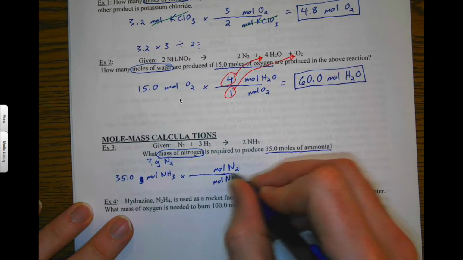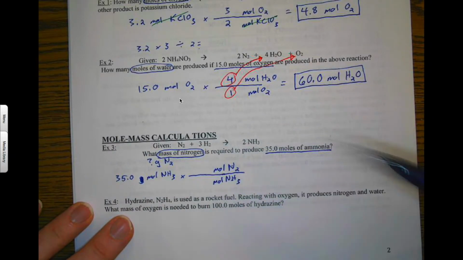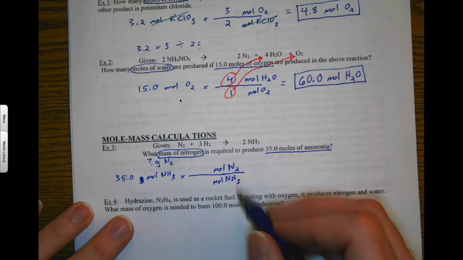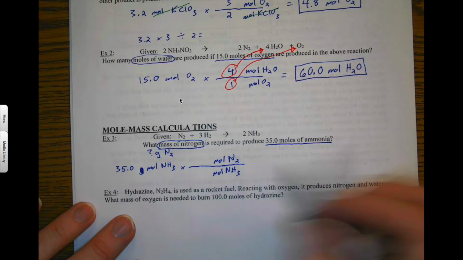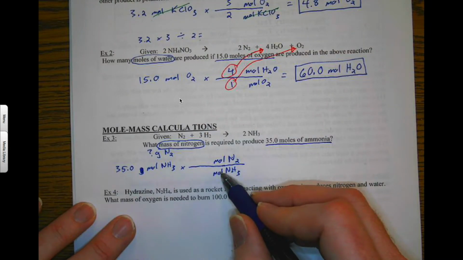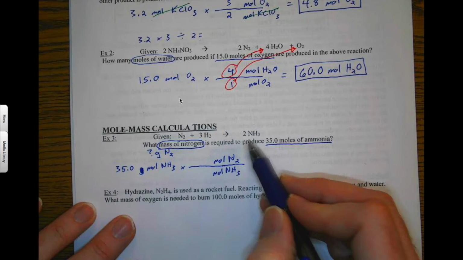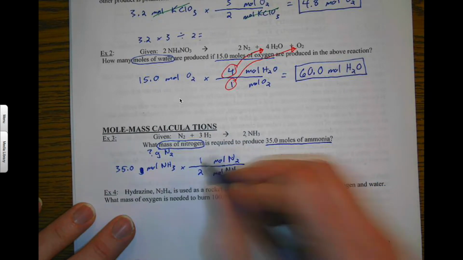You're allowed to do that. You're allowed to change moles of one substance into moles of another substance. So that means that I have, and so it's a mole ratio. So I'm going to have to go to the coefficients in the equation. That's the coefficient of ammonia is 2. The coefficient of nitrogen is 1.